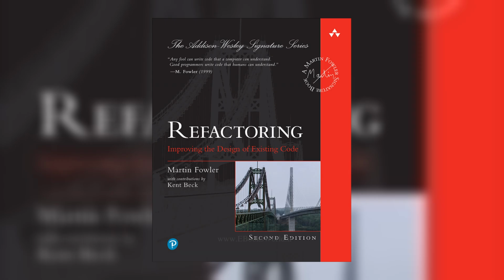Each refactoring gets 5 slots: name, sketch, motivation, mechanics, and examples. The name is the one that carries the weight. Fowler builds it first, because a named move becomes a unit of vocabulary, something you can think and speak with. The catalog's real product is a shared language rather than a list of steps.